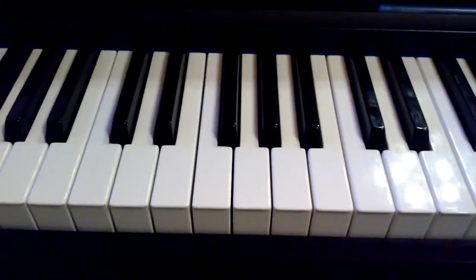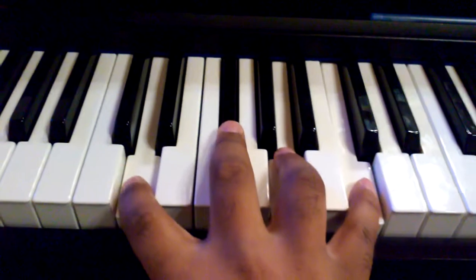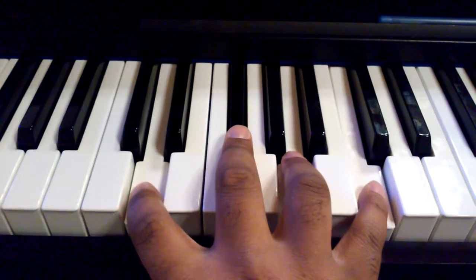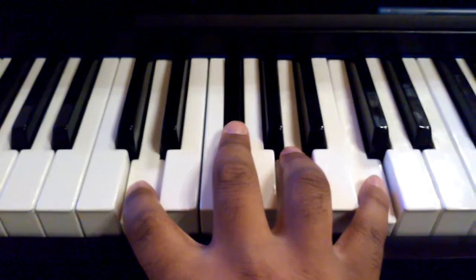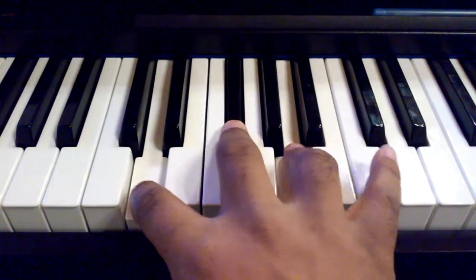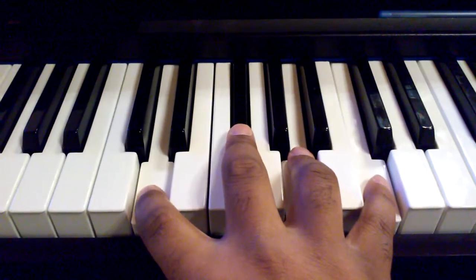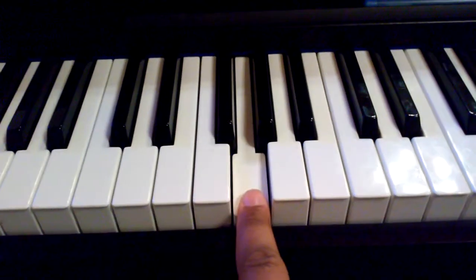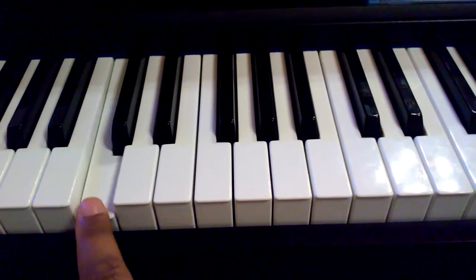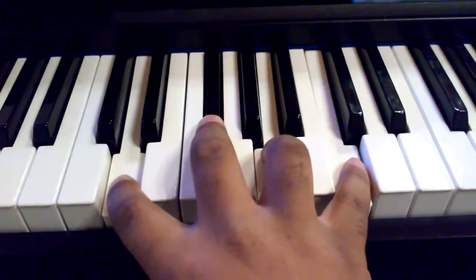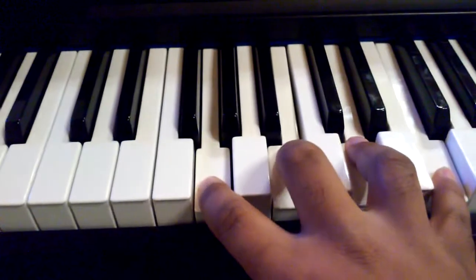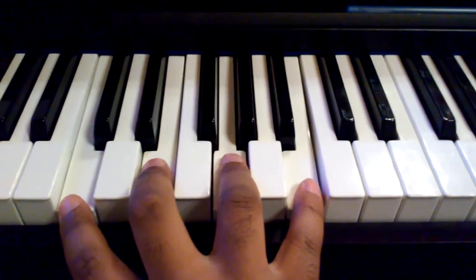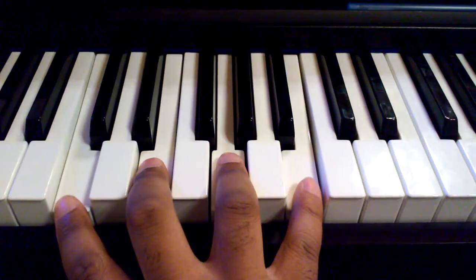So, this chord, most people will write it as a 2 dominant, but this would be the dominant of the dominant if you're going to stay in the key of C. Dominant of the dominant, dominant 7, and 1.